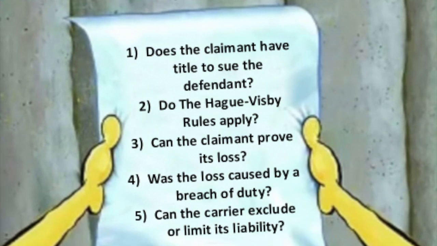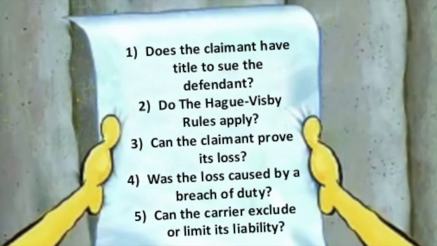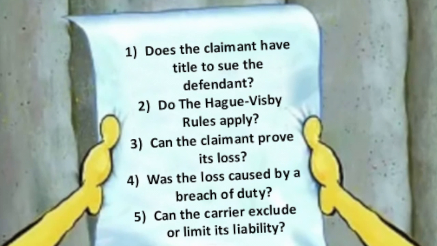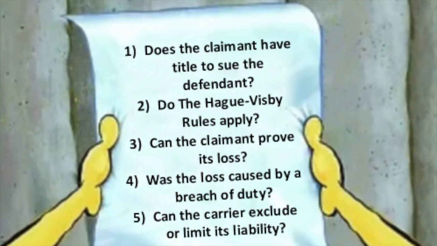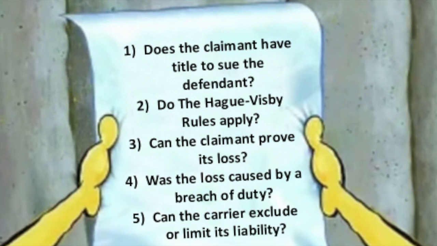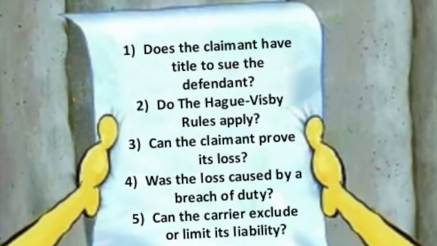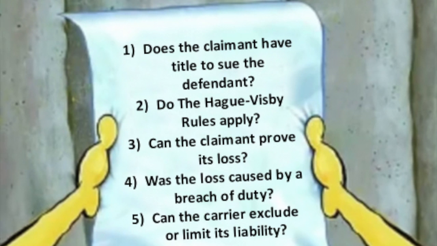The claimant needs to prove that that loss has been caused by the carrier's breach of duty owed to the claimant in law, whether in contract, in bailment, or in tort. And the fifth and final question is whether the carrier can exclude or limit its liability. The carrier could extinguish the claim either by arguing that the claim has been time-barred or by pleading one of the exceptions to liability allowed by the Hague-Visby rules.